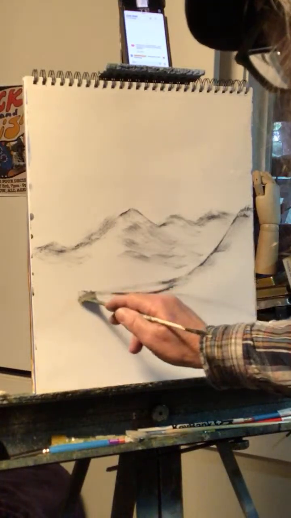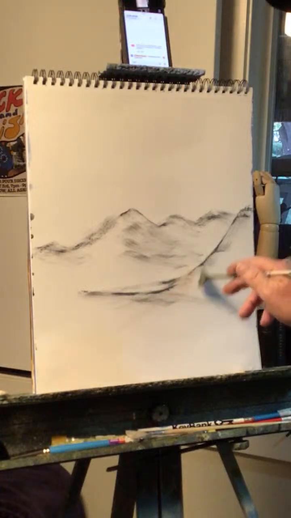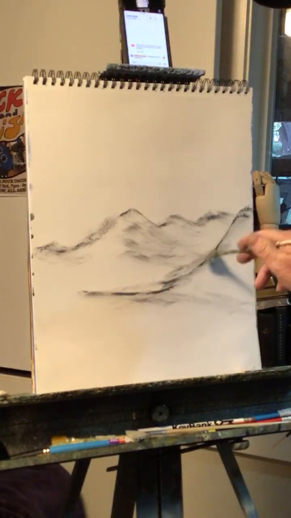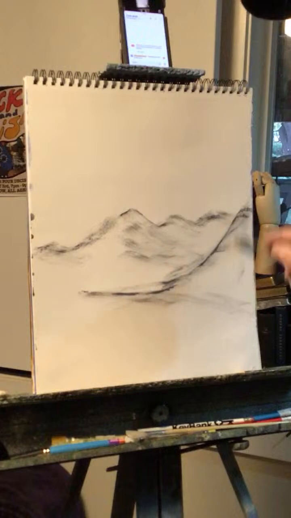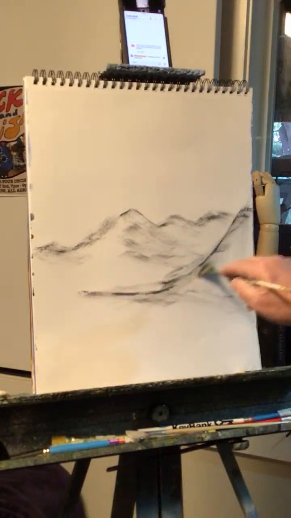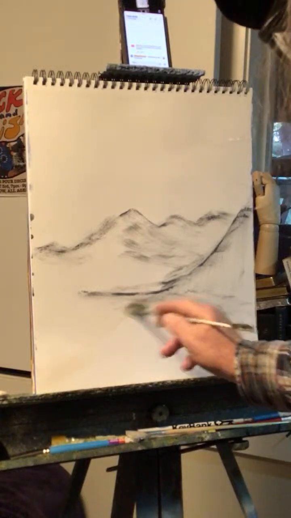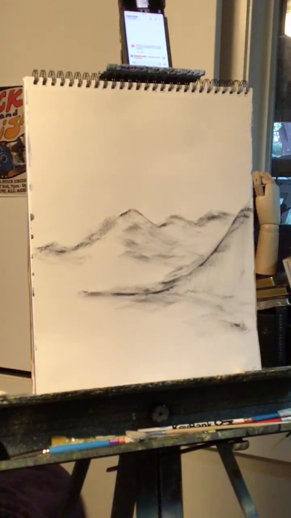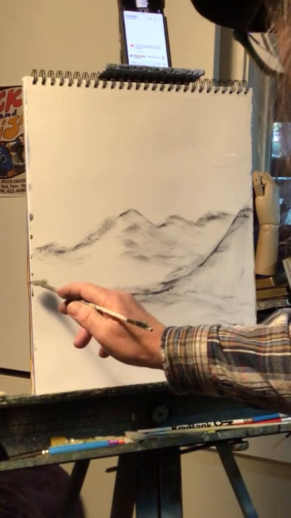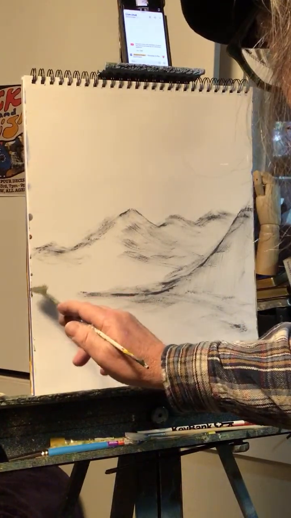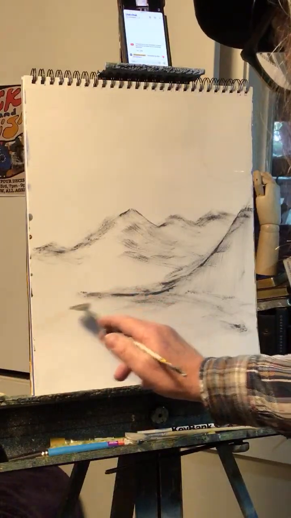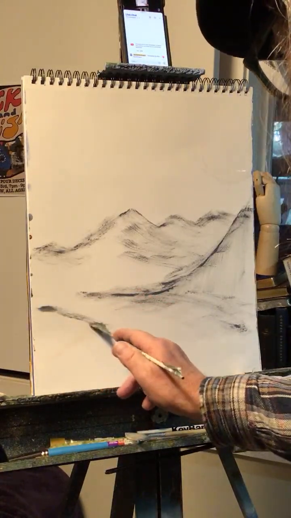Make them go all the way over here. Some kind of trees here, and then we'll have some kind of valley in there. I'll have another hill come here.